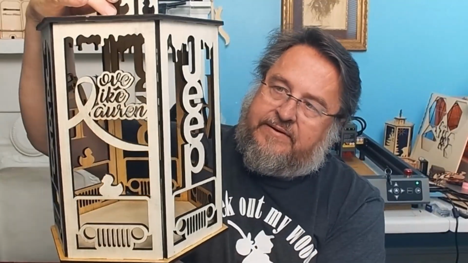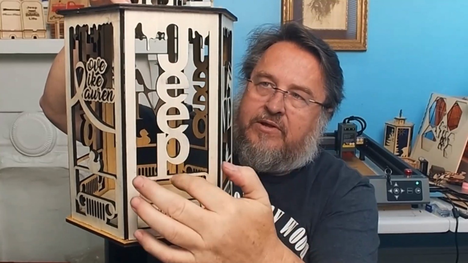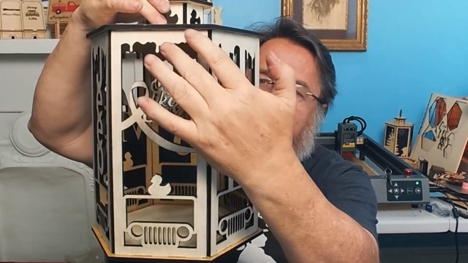That's all cut from a single piece of 12 by 12 or 300 by 300 millimeter material. This one is what I did for the fundraiser, and it's a little bit different. Now, it is Jeep themed. We got the Jeep logo and just dripping in mud everywhere.